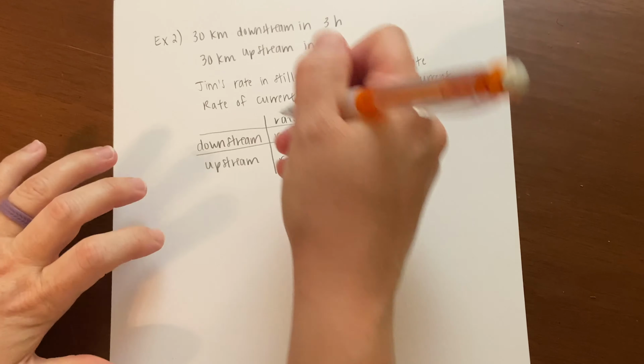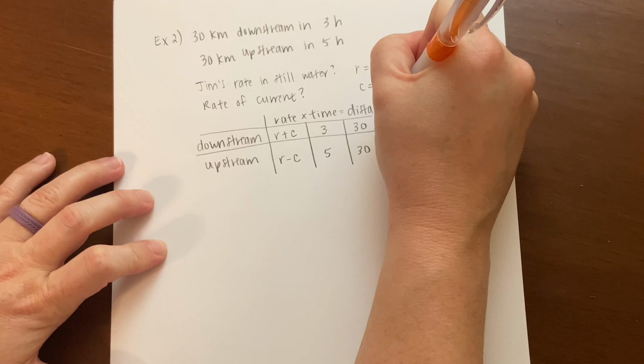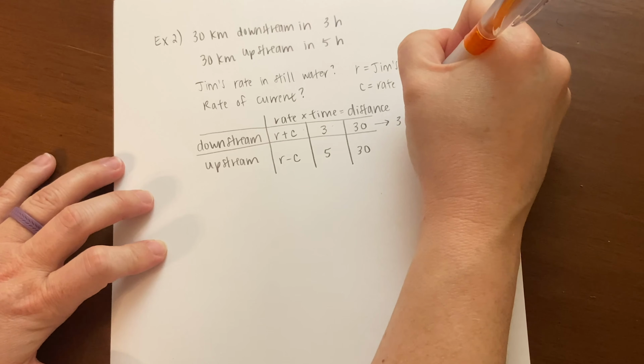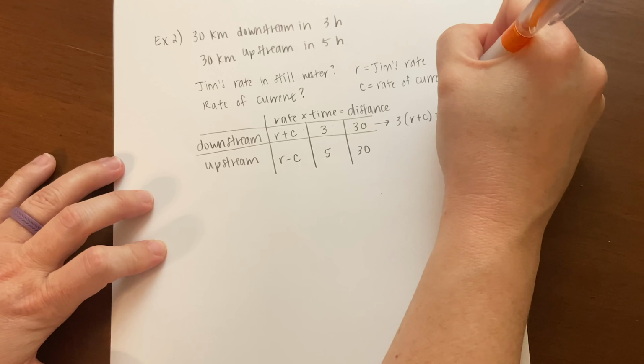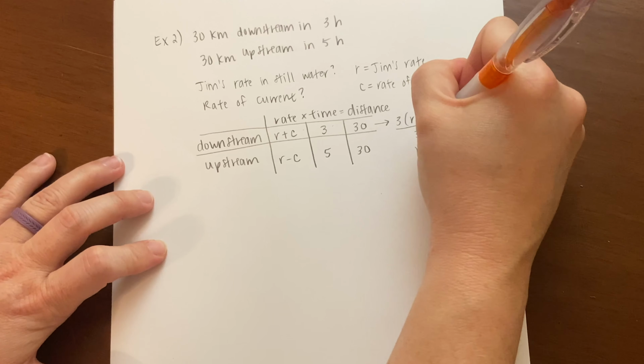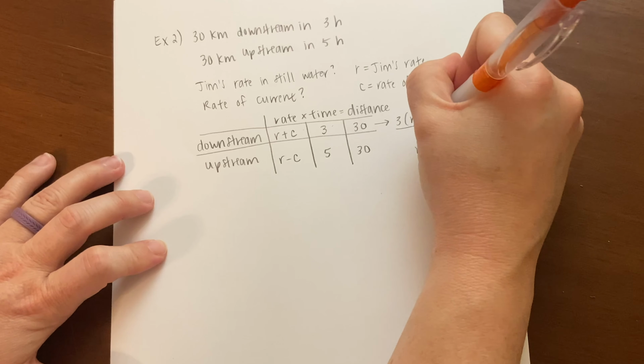All right, so if we work our way across here, we have the rate times time is going to be 3 times (R plus C) equals 30. Divide by 3, R plus C equals 10.